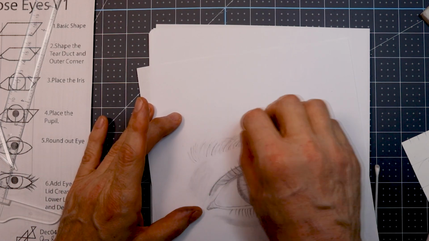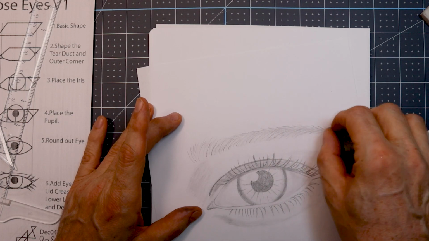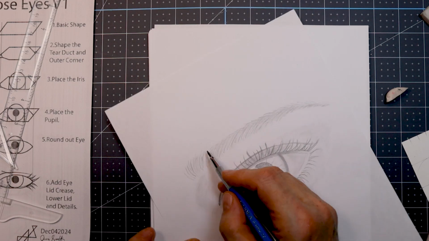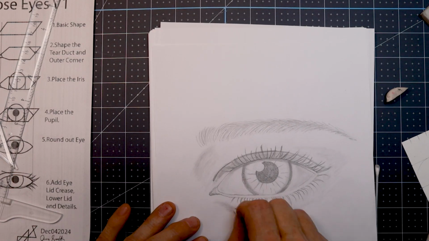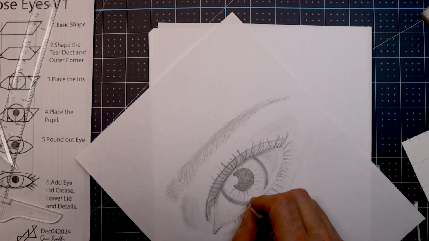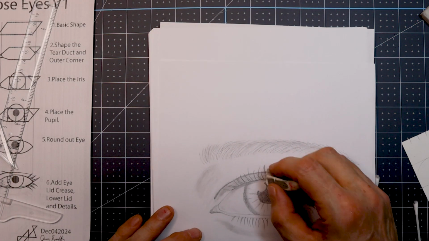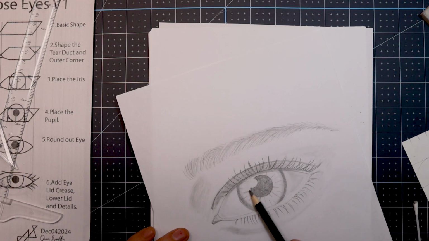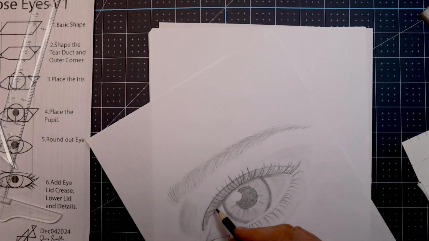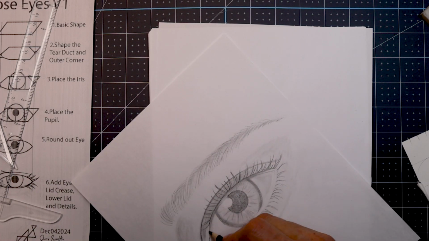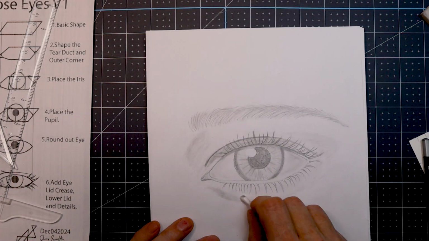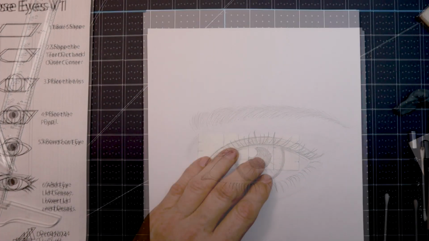I decided I wanted to do some better detailing on the eyebrows. And so after a little more blending and refining, we're done.